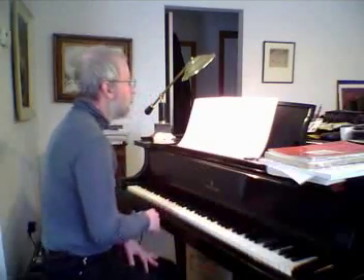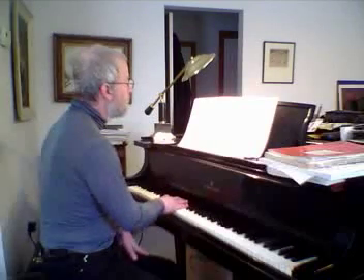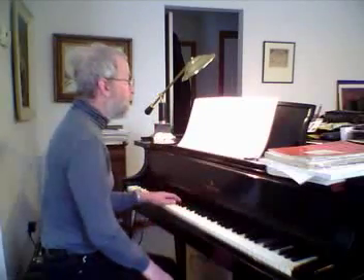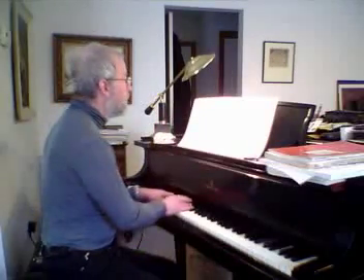Continuing to a poco minimoso, which who knows what that will be. Although the minimoso after that will be 46, which is slower than the beginning.